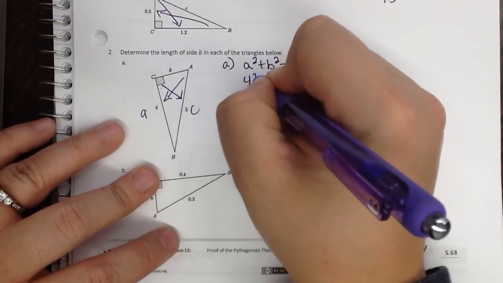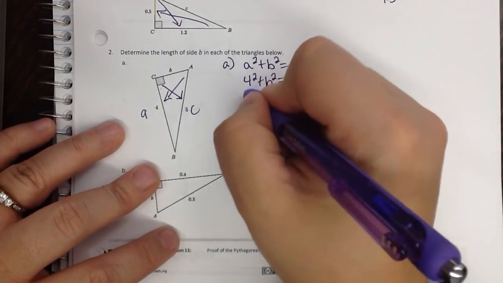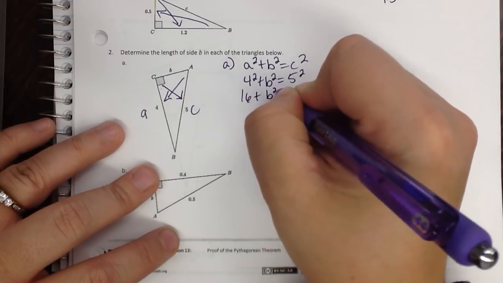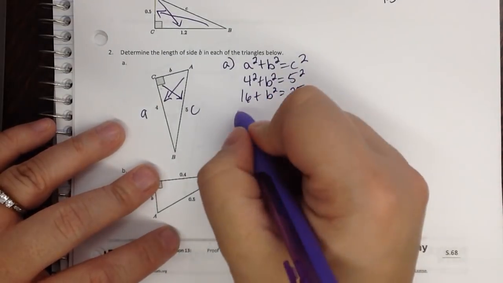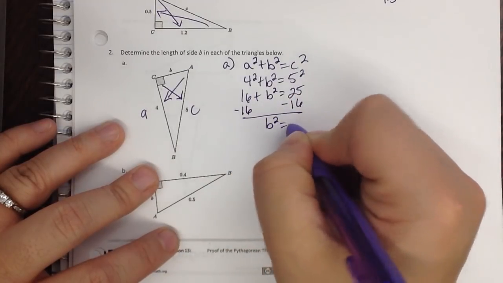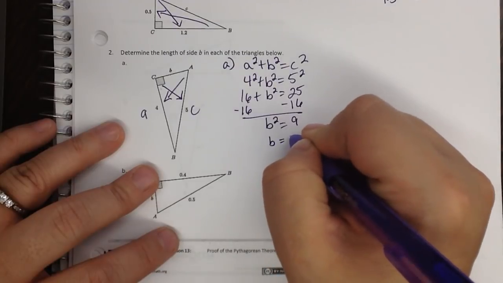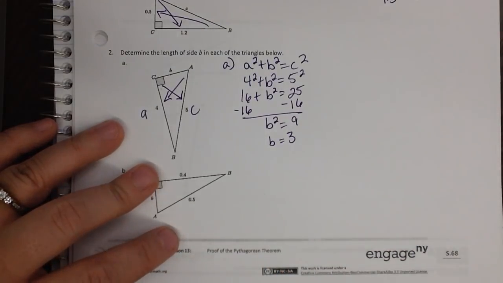A is 4, B squared, C is 5, so 16 plus B squared equals 25. We subtract on both sides. B squared equals 9. So B is 3.